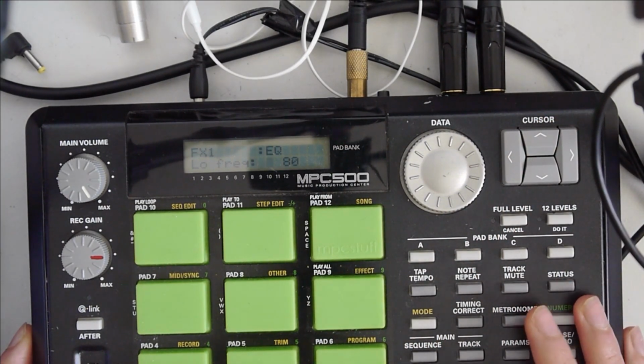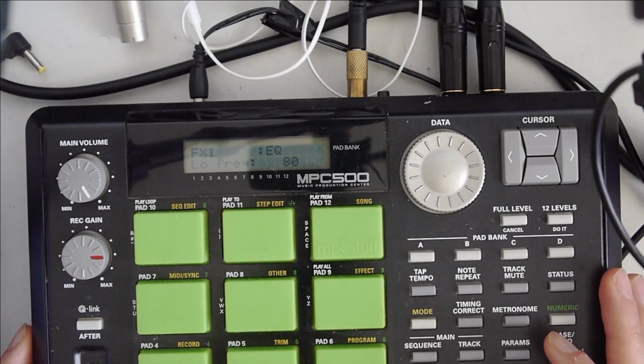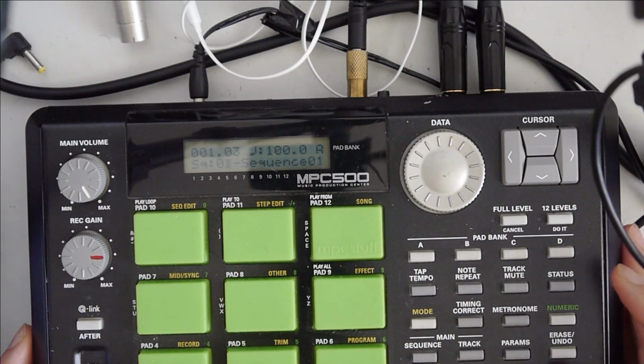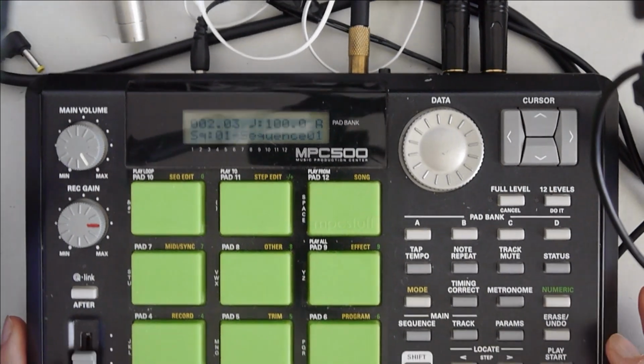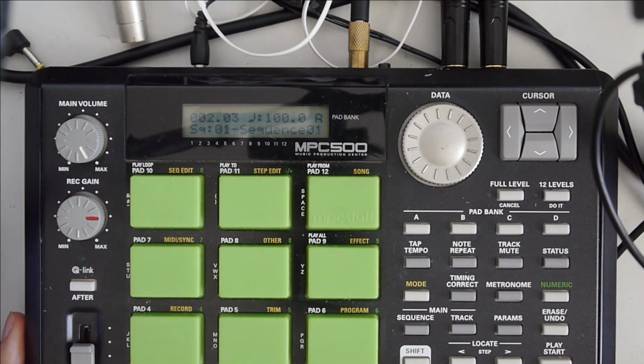So yeah, I actually really like that. So yeah, let's just leave that on for now. I like how the hi-hats have a little bit of low end, but not too much.